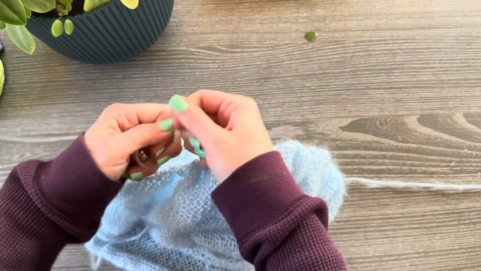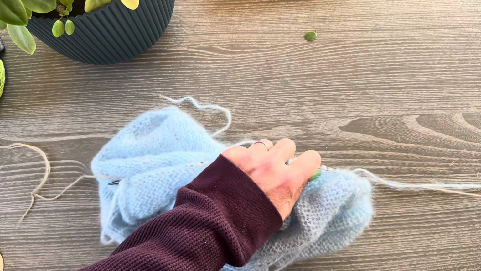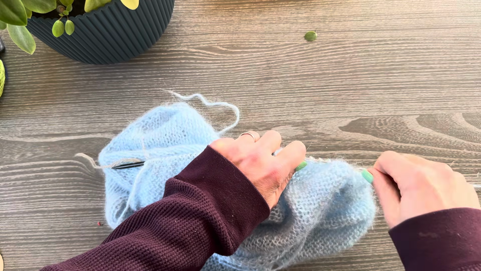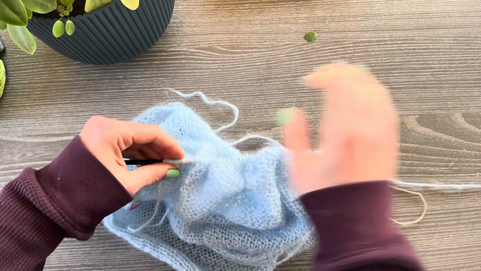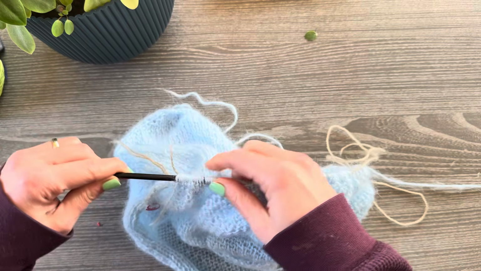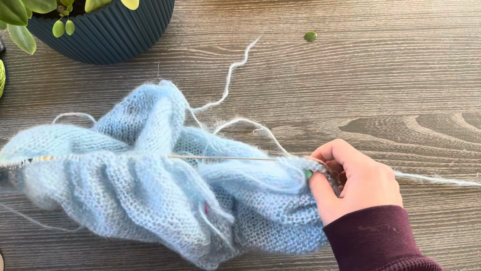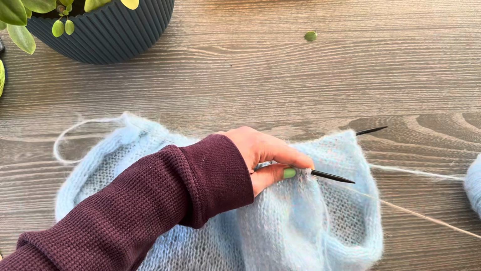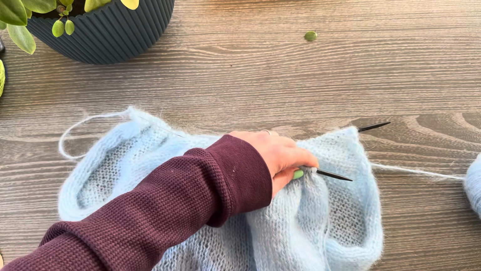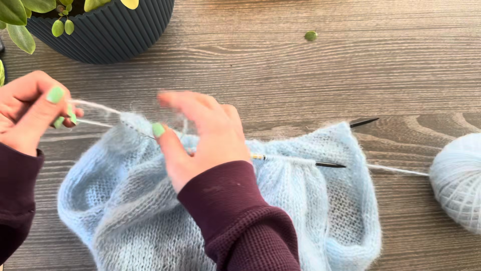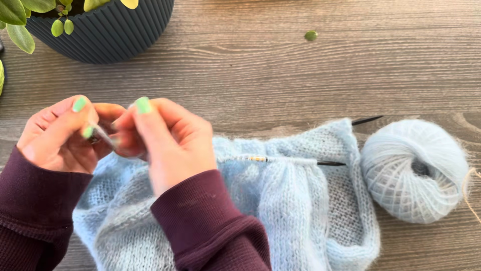Okay, now we can cut that yarn that we used to put the back panel stitches on hold. And I'm trying to pull this yarn. Okay. And now I will have to cut the yarn.